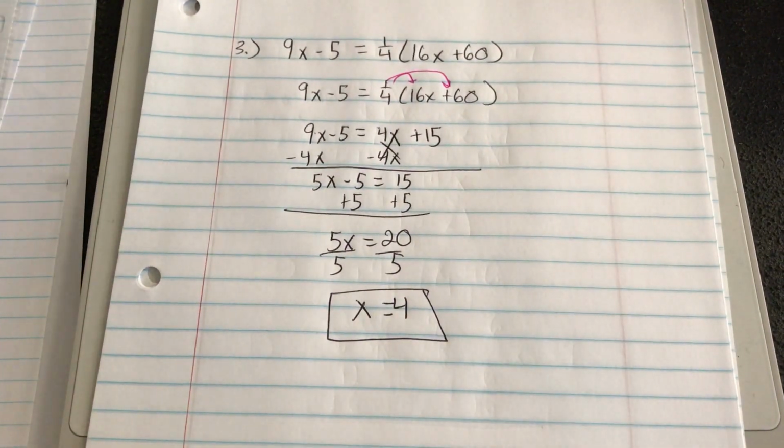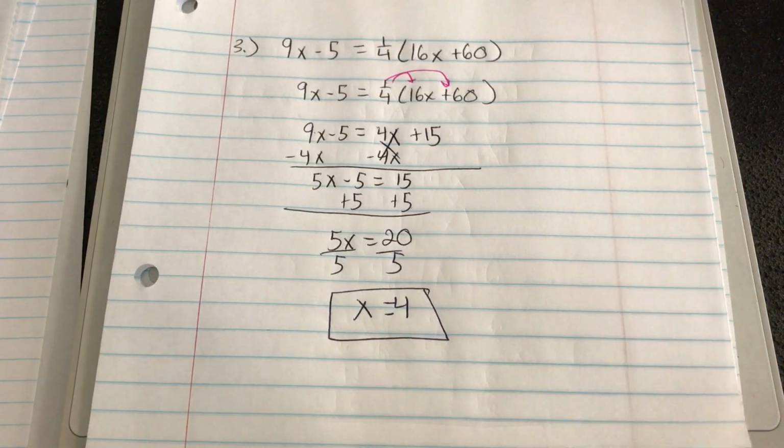Now I'm going to do one more, and then I'll let y'all begin your homework, okay? So here we go. I'm actually going to flip my page over. Or here, well, let's go here. All right, number 4.